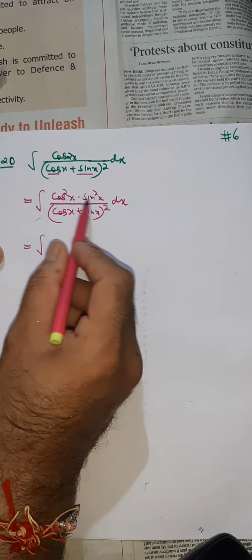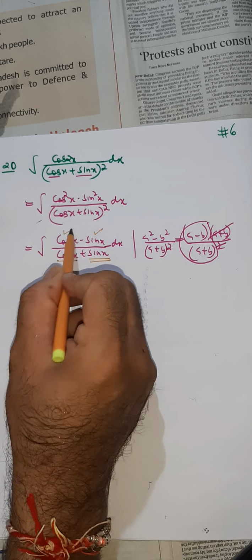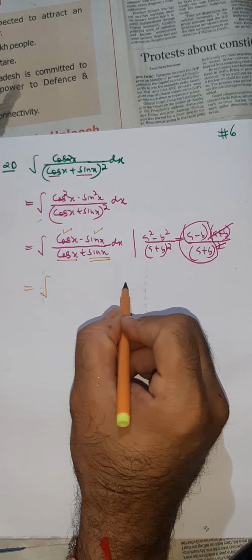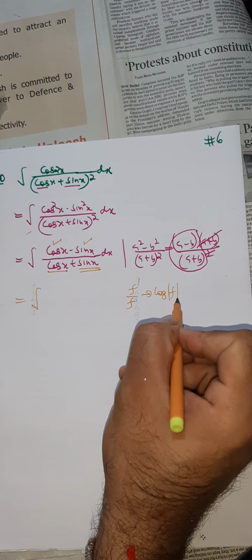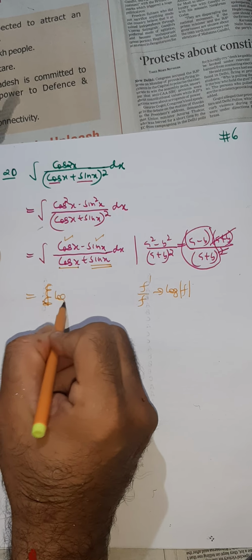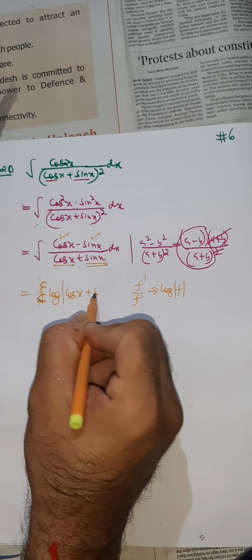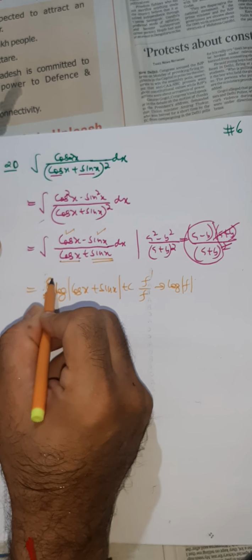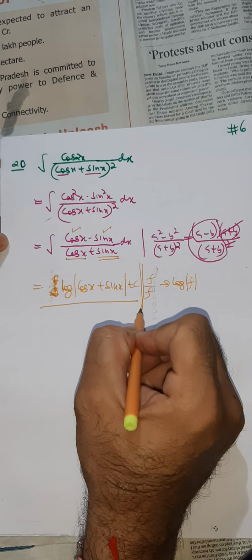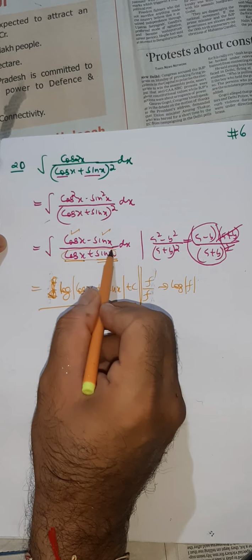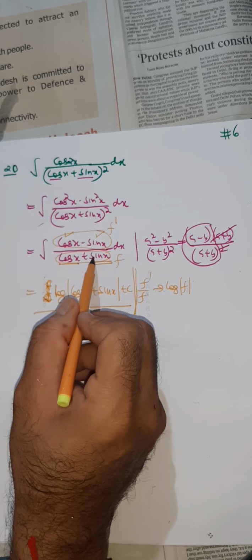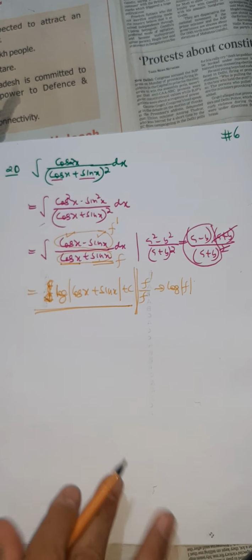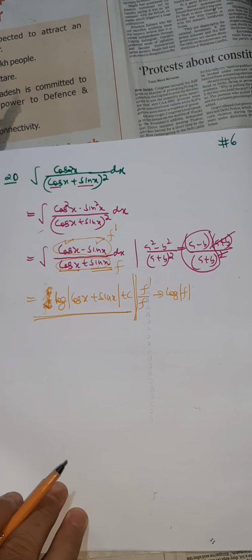Now you can see that here, what's the derivative of cos, which is minus sine, and what's the derivative of sine, which is cos. So this is nothing but in this form, f dash upon f, and what's the integral, log of mod of f. So here if I write directly, log of mod of cos x plus sine x plus c, that's your answer. I've used this formula. This is like function f, and this is like its derivative, f dash. Derivative of cos is minus sine, derivative of sine is cos. So final answer is log of mod of cos x plus sine x.